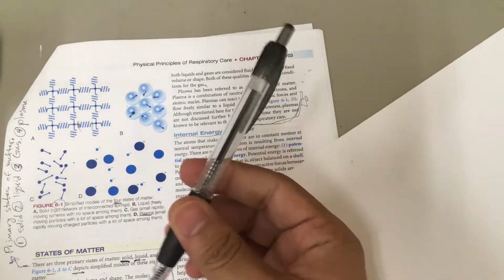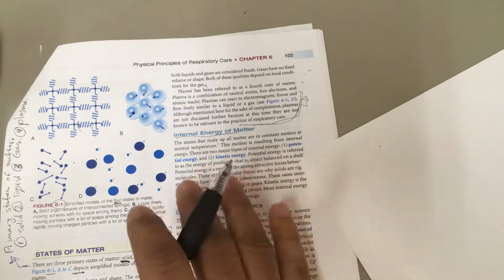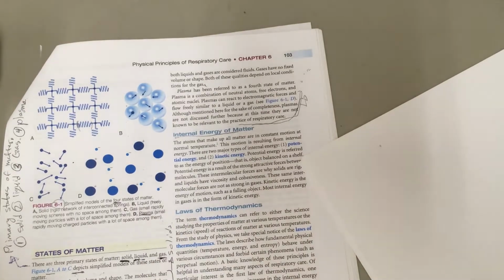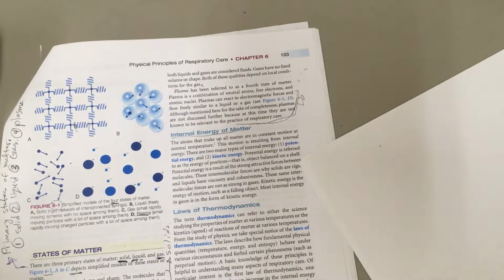So this pen is matter. This paper, this chapter, anything, the phone, your computer, whatever.